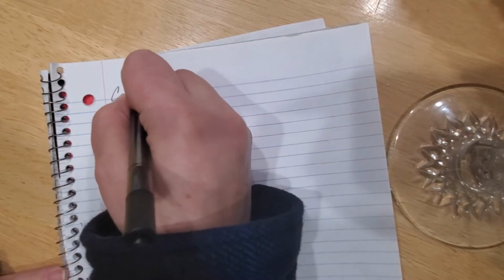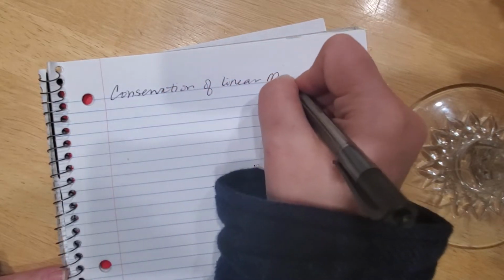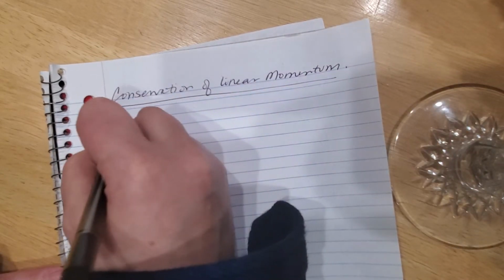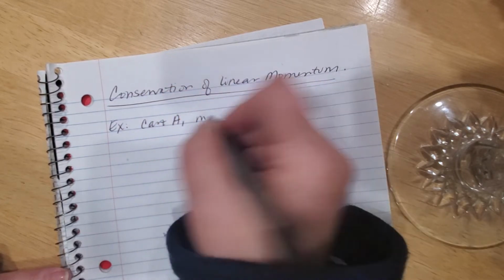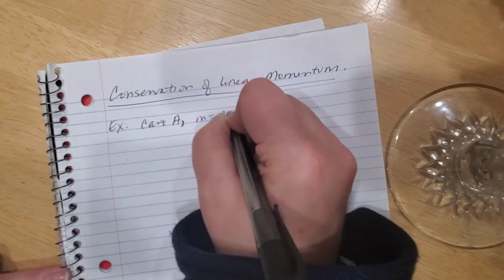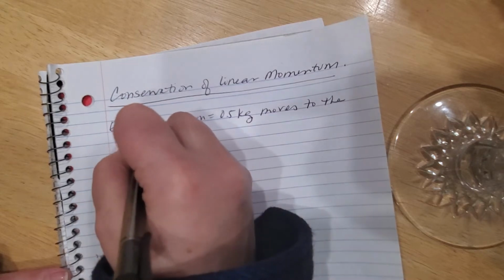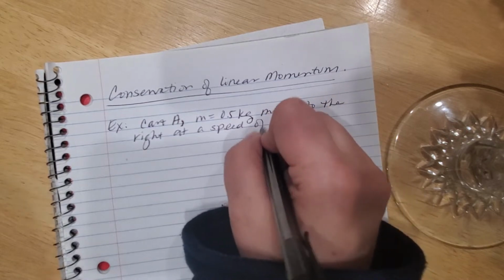Next up, we've got probably about 2 more pages. Let's go to conservation of linear momentum. For example, we have cart A, mass of 0.5 kilogram, moving to the right at a speed of 60 centimeters per second.